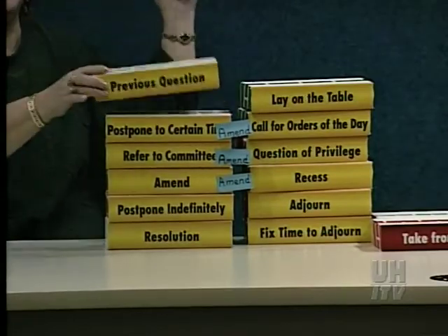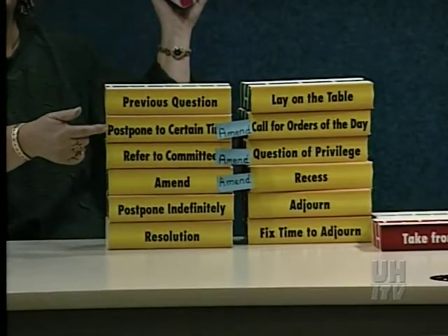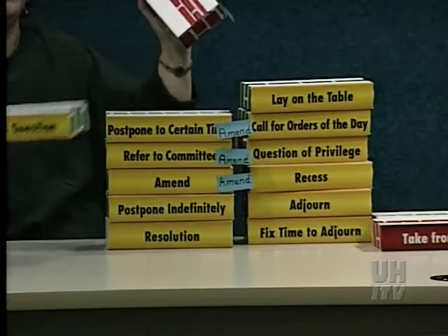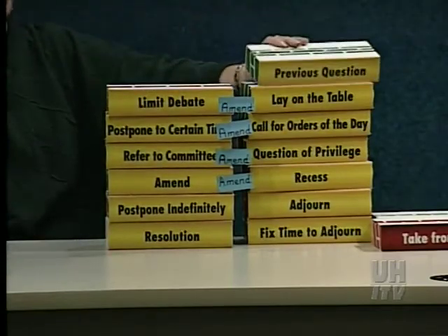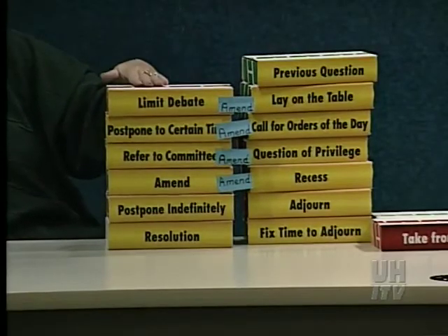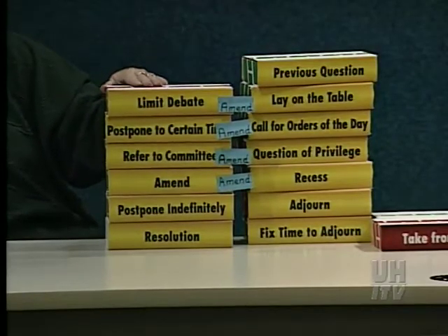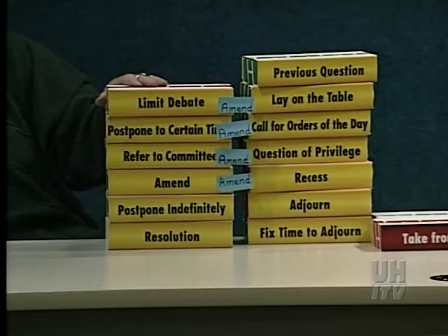If that one weren't on the floor and we ordered the previous question, then we would vote immediately on this one, and so forth on down the line. But we ordered the previous question, so you're voting on limiting debate. All in favor, all opposed. The ayes have it. Debate will now be limited to 3 minutes per speaker.